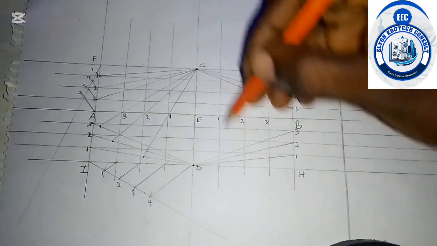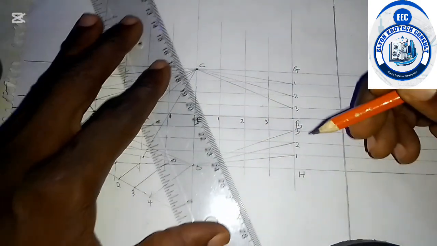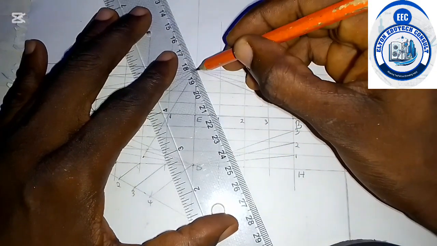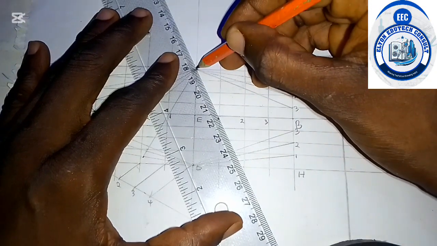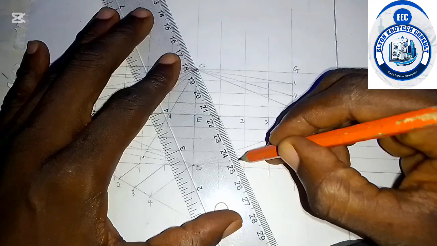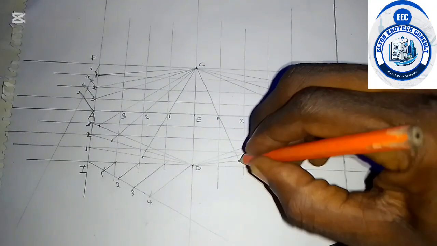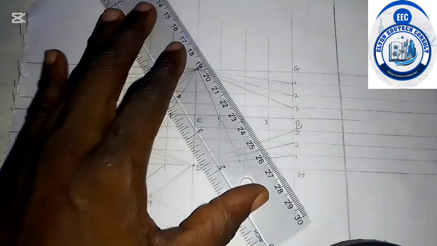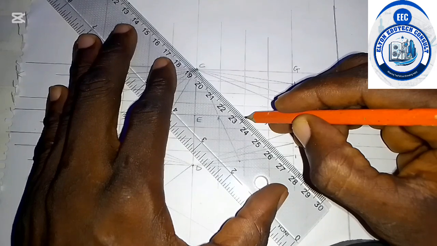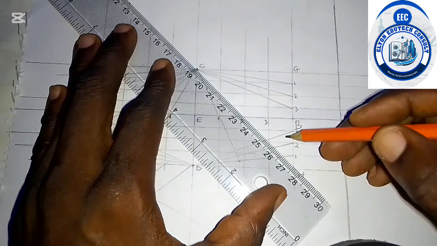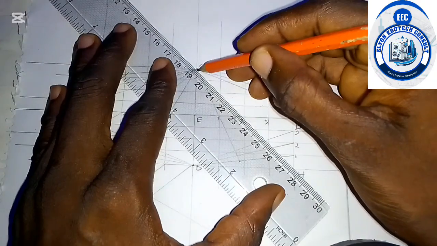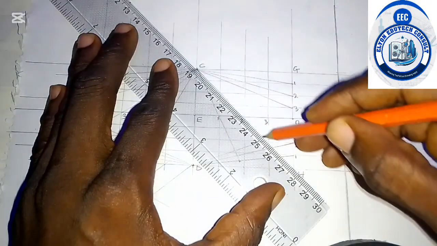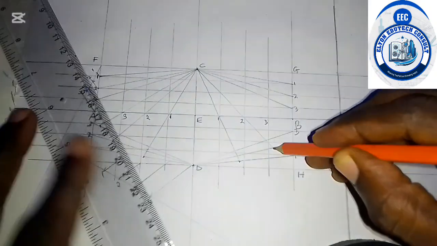Then I will do for this other side as well with C. So I will draw a line from C, pass it through 1. Go that way. This is my 1 here. That is the point. Now you do for 2 now. From C, all the lines will converge at C. Point 2 now, so this is the point.